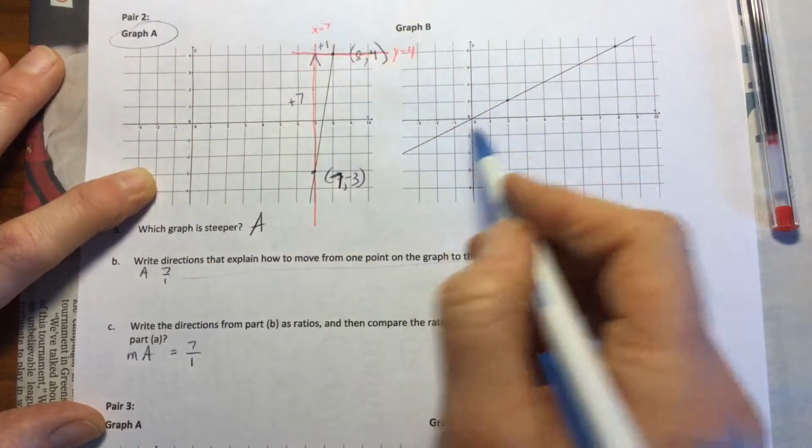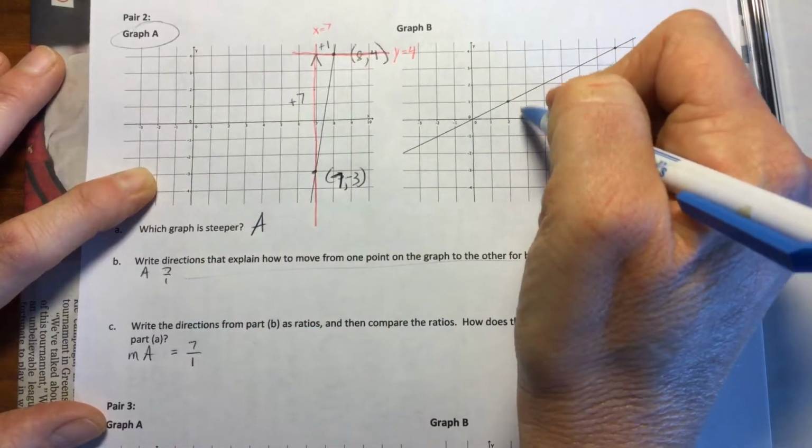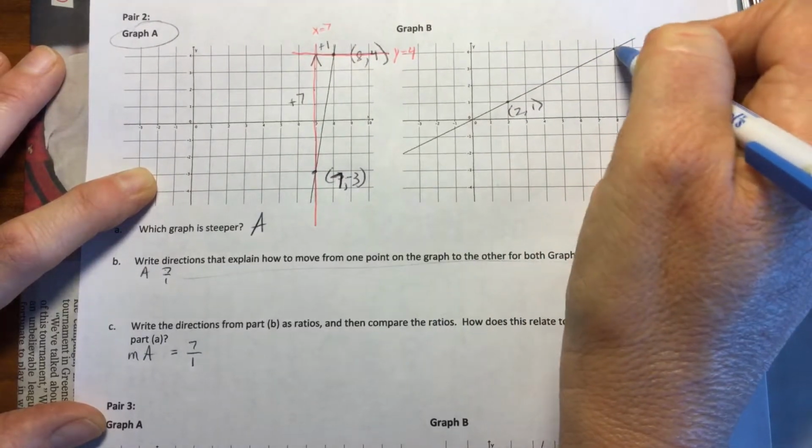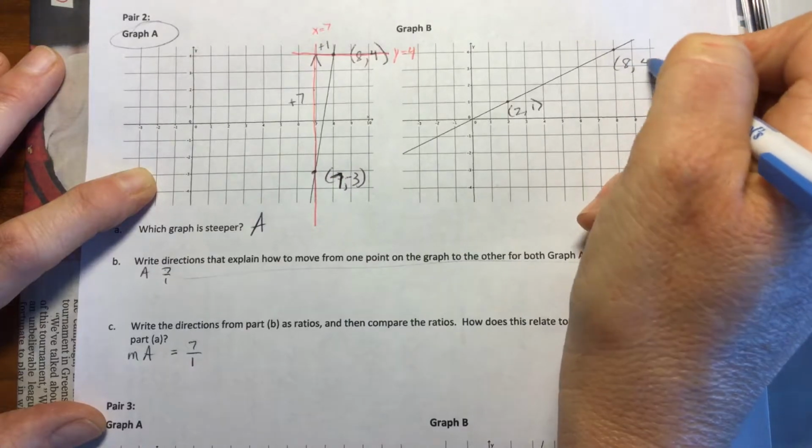Okay, then when I look at my other line, I'm at the point 2, 1, and over here I'm at the point 8, 4.